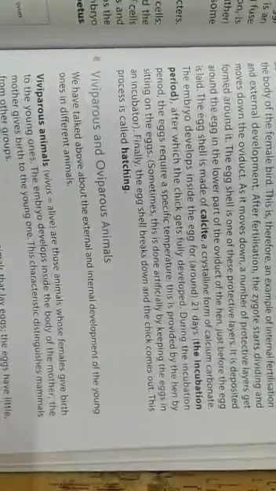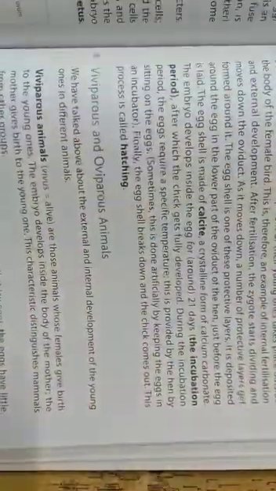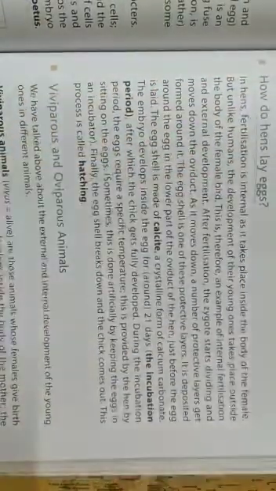Good morning students, we are studying chapter number 14, reproduction in animals. Today let's take the topic, how do hens lay eggs?